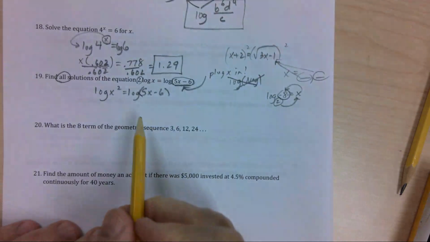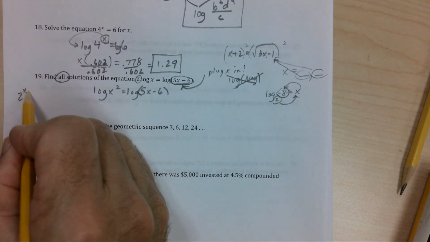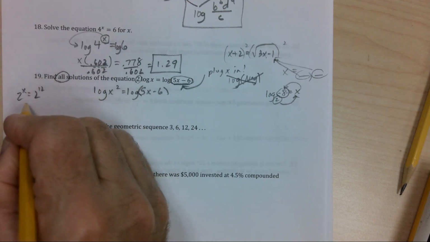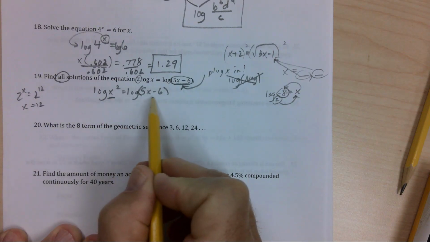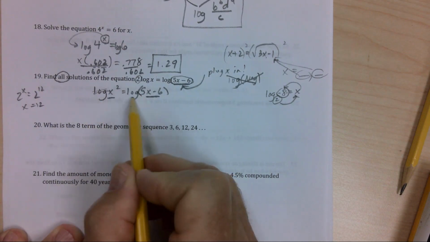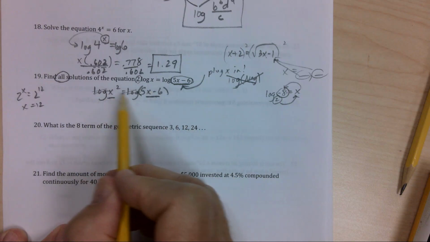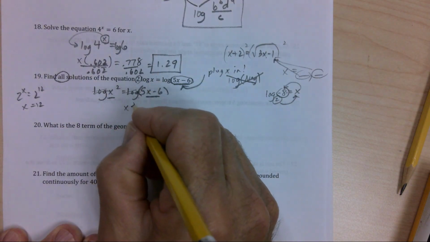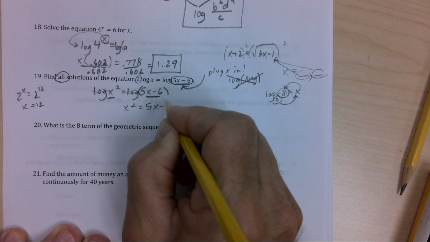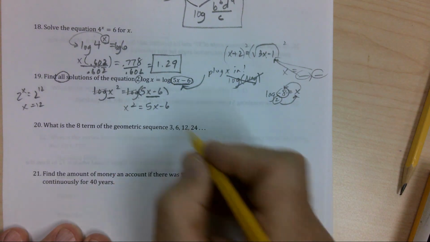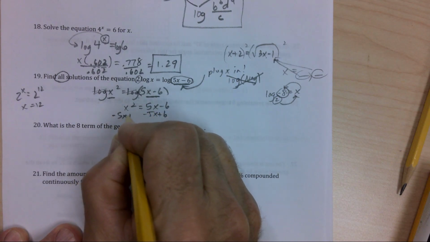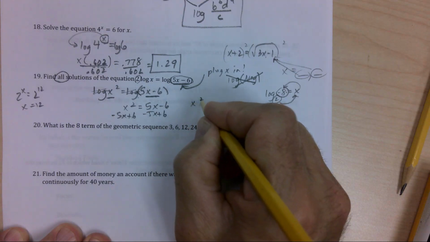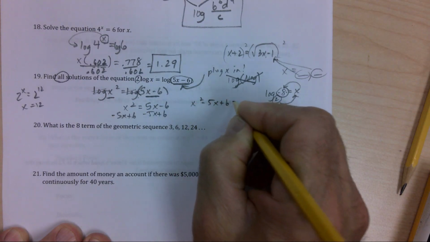And then I can tell this is kind of like 2 to the x equals 2 to the 12th. X would have to be 12. This stuff has to equal this stuff, and then the logs disappear. This is kind of like common bases because that's a 10, that's a 10. x squared equals 5x minus 6. I got myself a nice little trinomial. Subtract 5x, add 6. x squared minus 5x plus 6 is 0.